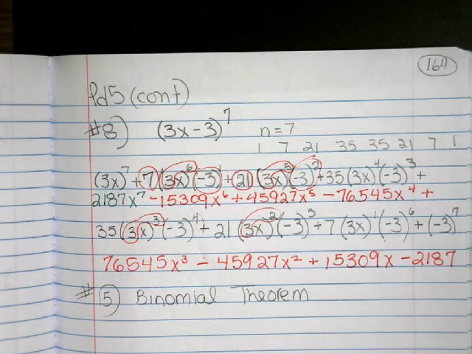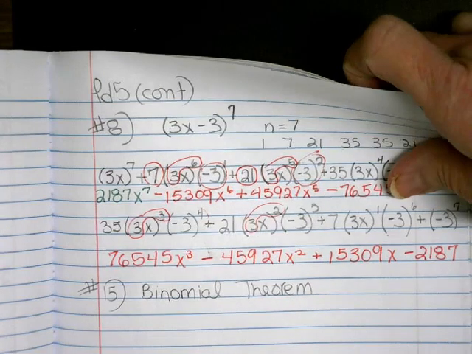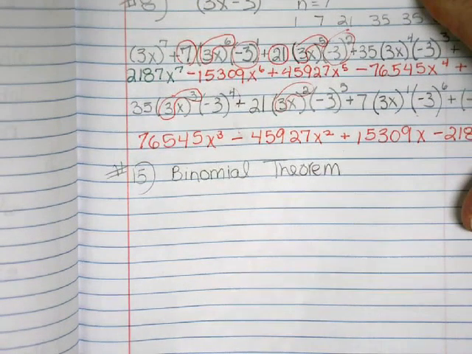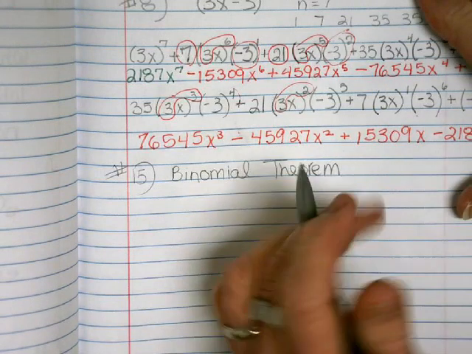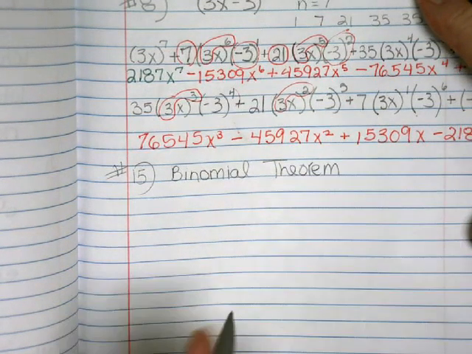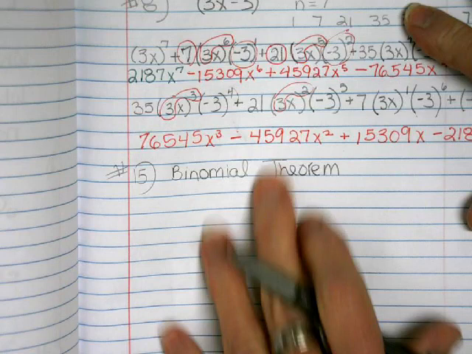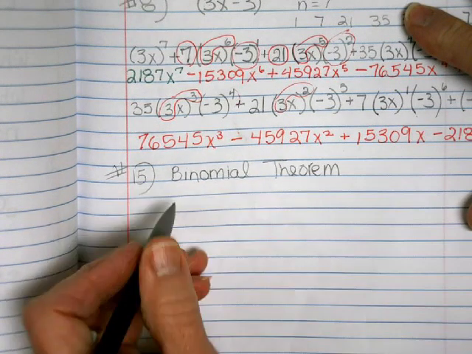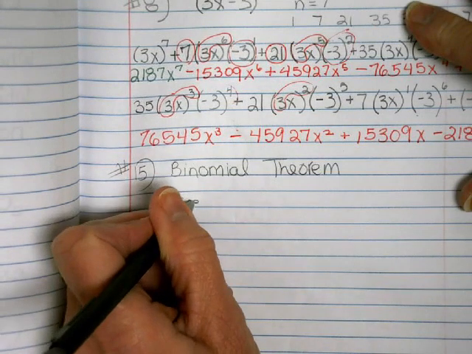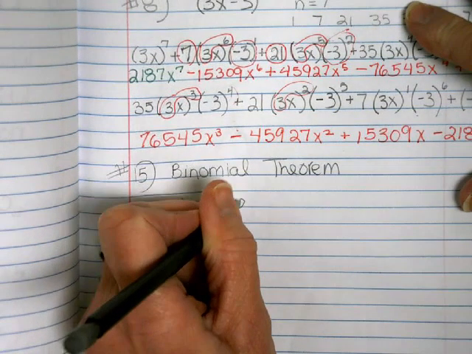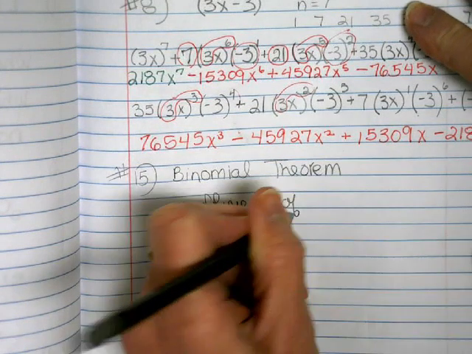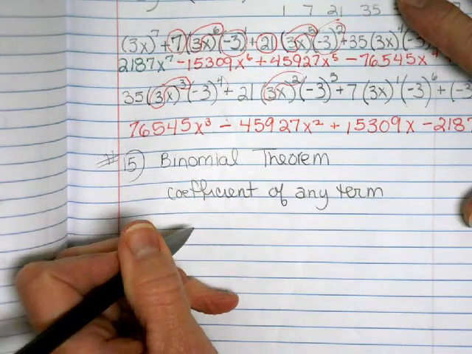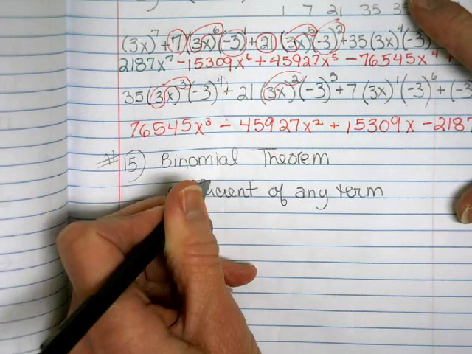The binomial theorem is a formula that you can use to find the coefficient of a term instead of using Pascal's triangle. It came out of Pascal's triangle. They just shrunk it down to a little formula so that you can find a coefficient of any term. And it comes from that probability formula.